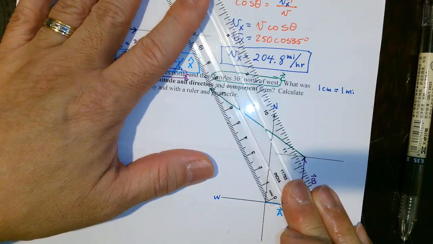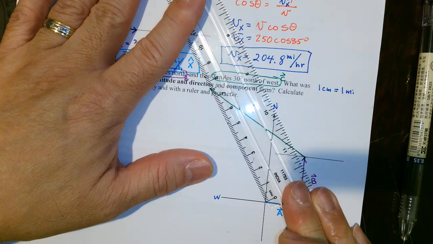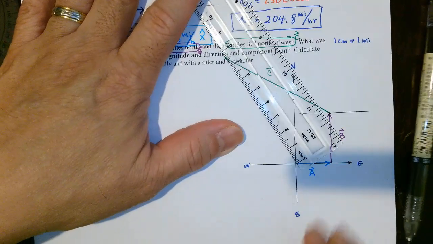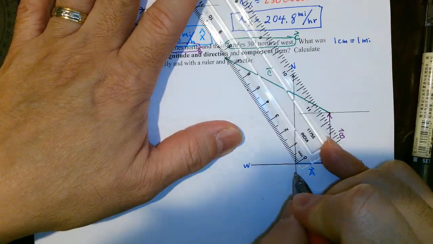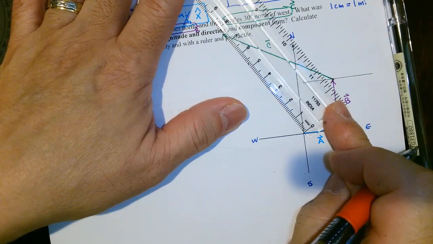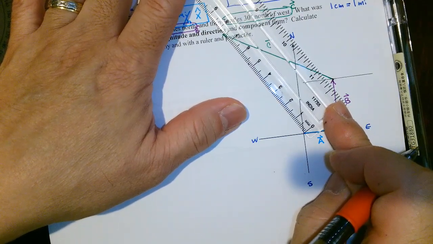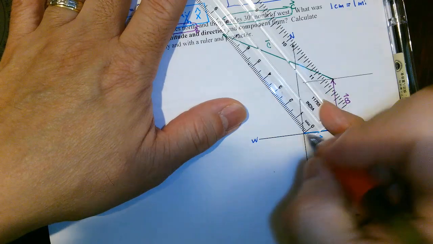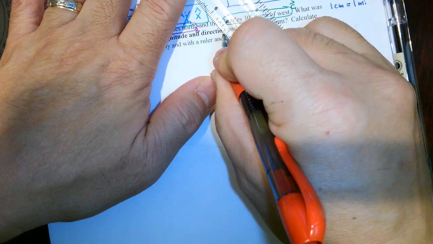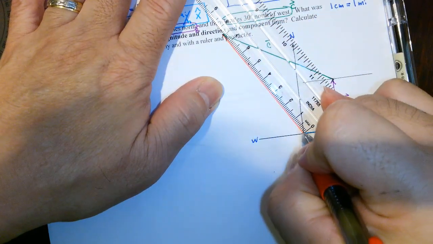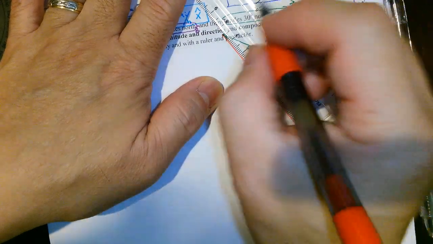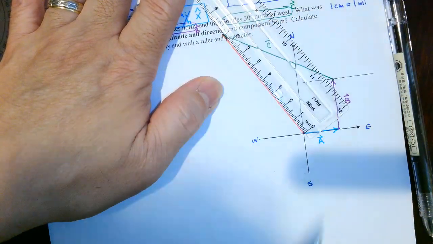That looks like 7.6 and a hair more. Okay? A hair more. So here, I'm going to start from my origin and go up to the tip. So that looks a little more than 7.6, but less than 7.7.